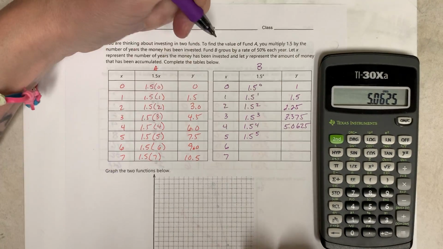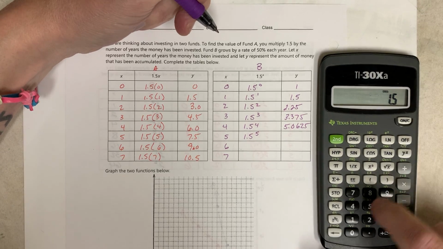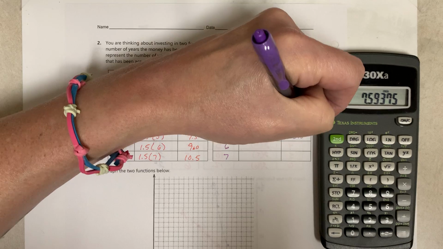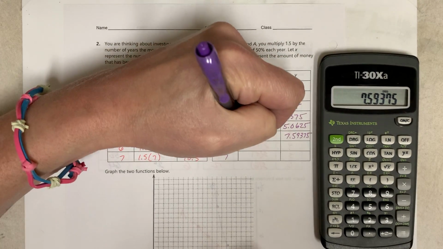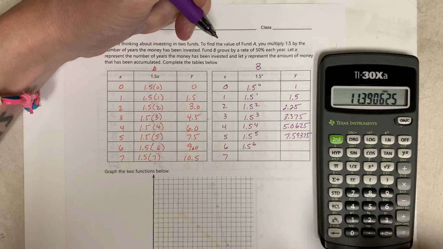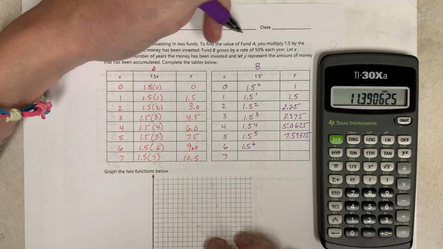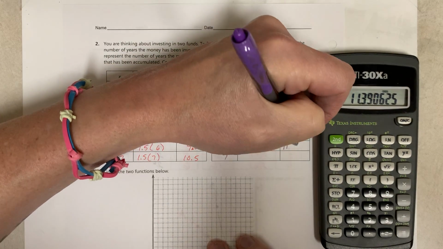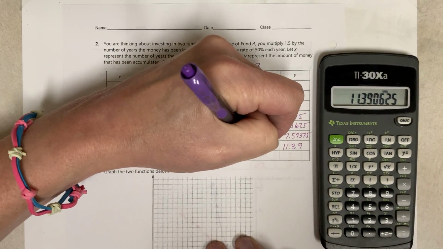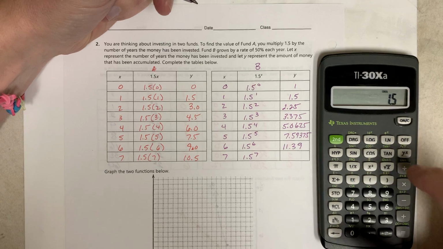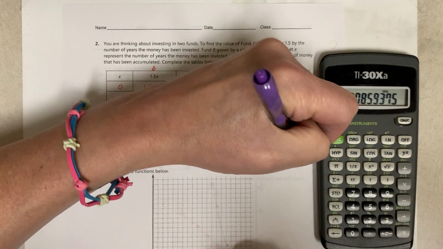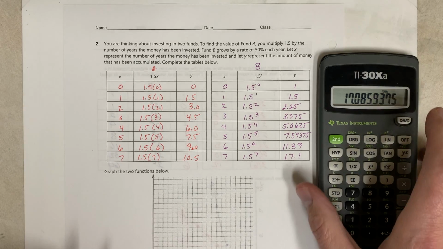1.5 to the fifth power is about 7.59375. 1.5 to the sixth power. And now we get some big long numbers. About 11.39, and 1.5 to the seventh power is about 17.1. Okay, so now we can graph those.